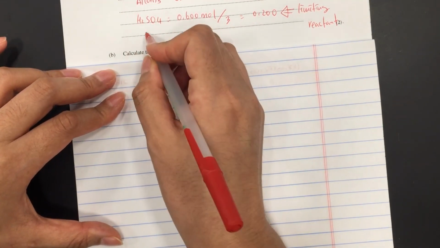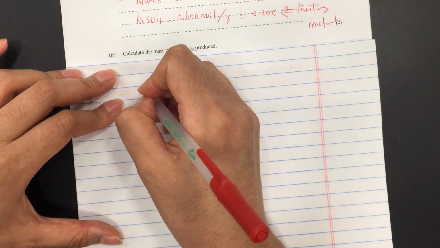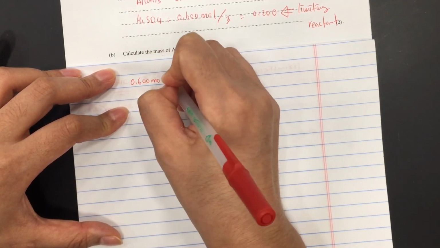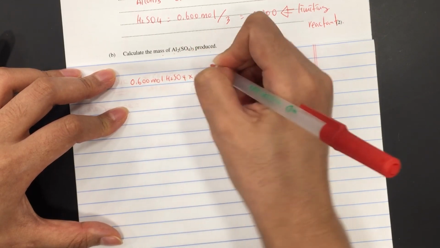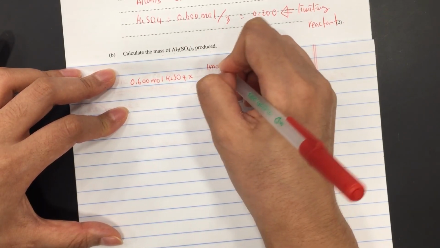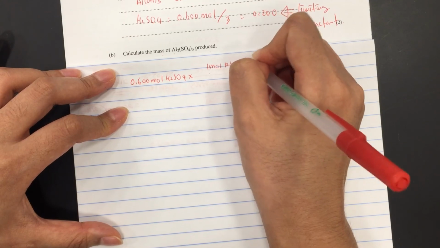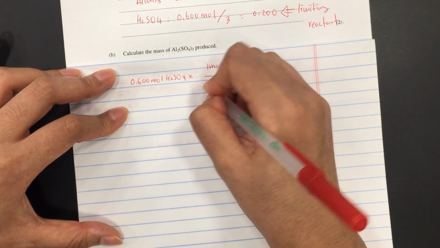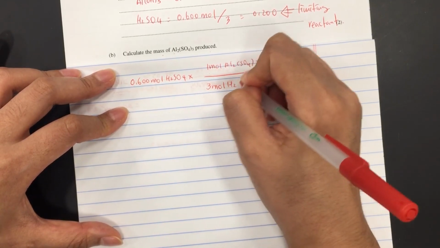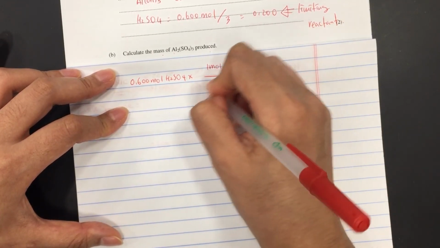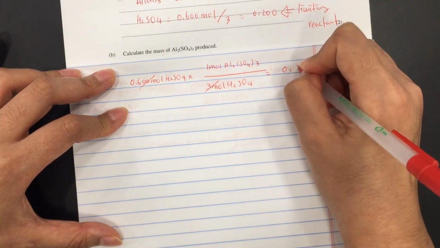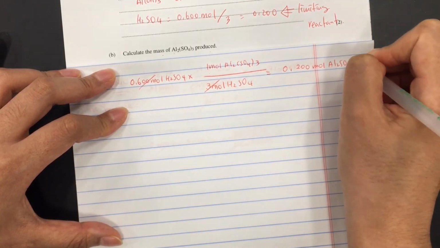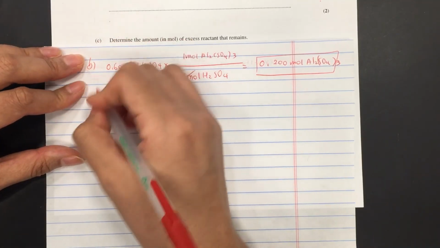Question B, we have to calculate the mass of the Al2(SO4)3 produced. We start with the limiting reactant, which is H2SO4. So we go 0.600 mole of H2SO4, and we are converting this to Al2(SO4)3, and H2SO4 has a coefficient of 3, so we place the 3 here. Then we get the answer of 0.200 mole of Al2(SO4)3.